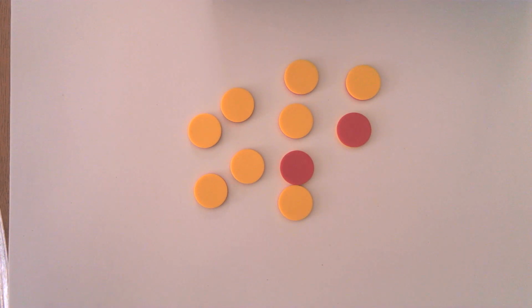So what you can do is have a recording sheet of all the possible combinations of making 10, including the ones that have the opposite, the commutative property, where 2 are red and 8 are yellow, and then 2 are yellow and 8 are red. And then they can record those. They keep doing it over and over again, getting that practice. They can see which of those situations happens the most, let's say.